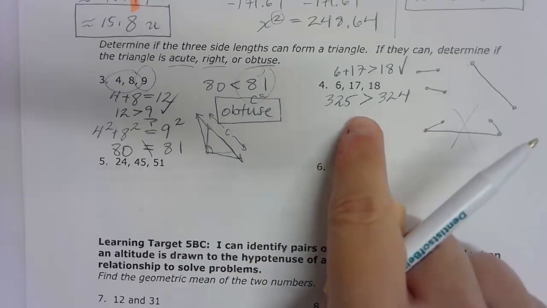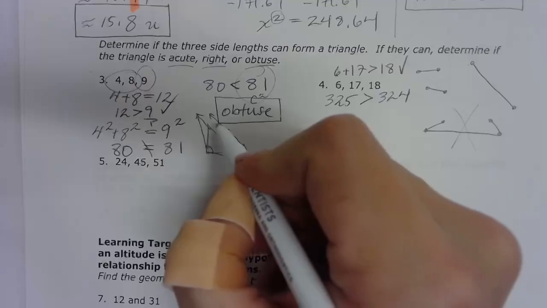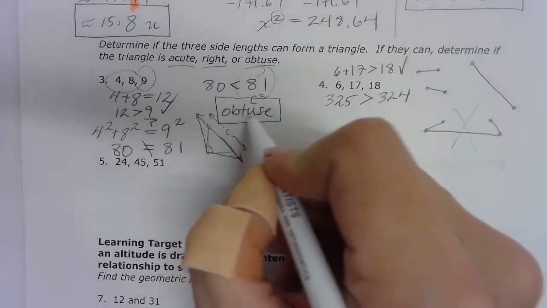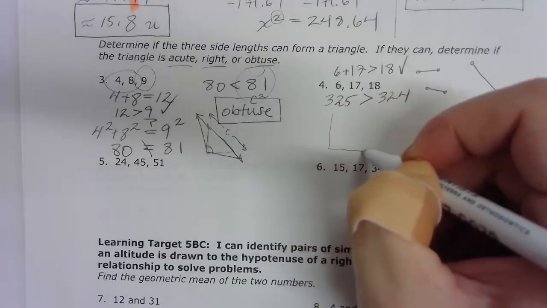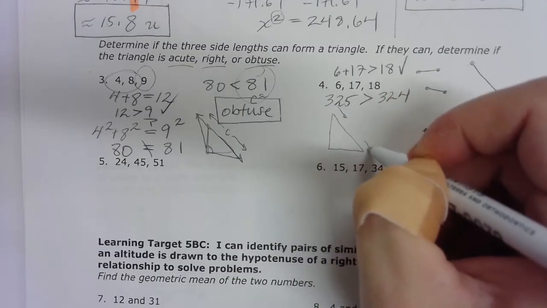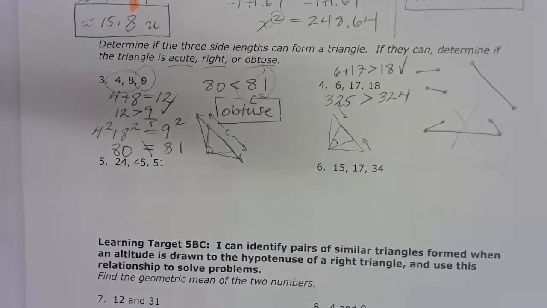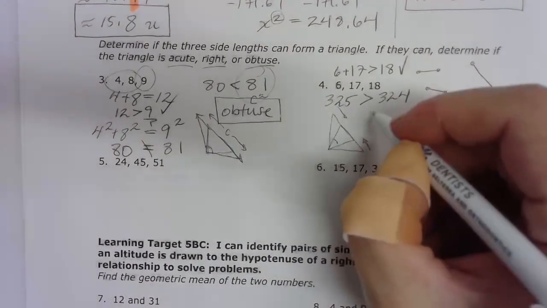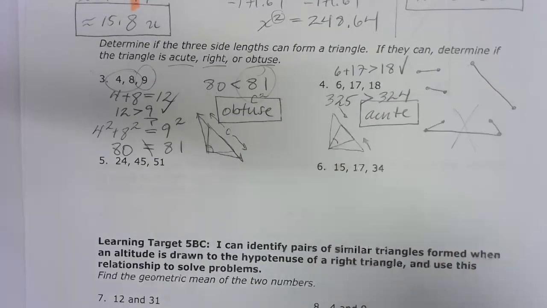And look, this is the opposite case that we had before. Earlier, the hypotenuse got bigger, so the triangle became obtuse. Now, the hypotenuse gets smaller. And so, our triangle becomes acute, less than 90. Excellent.